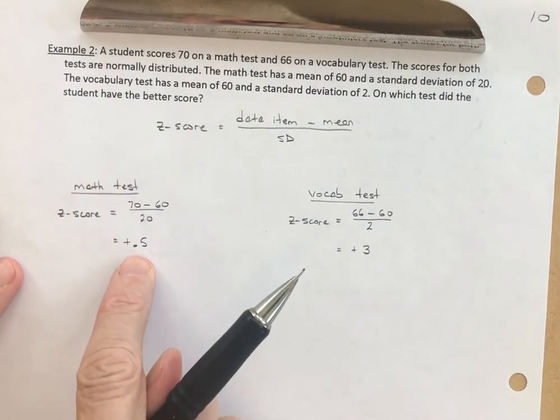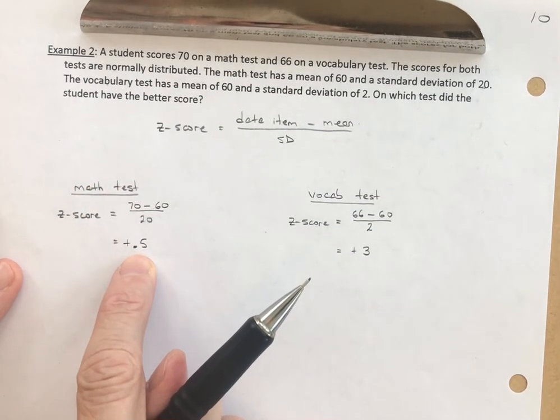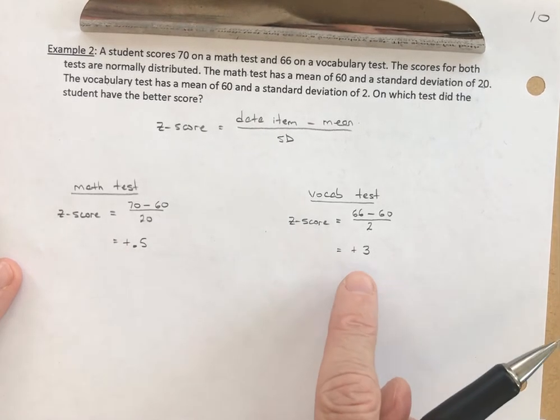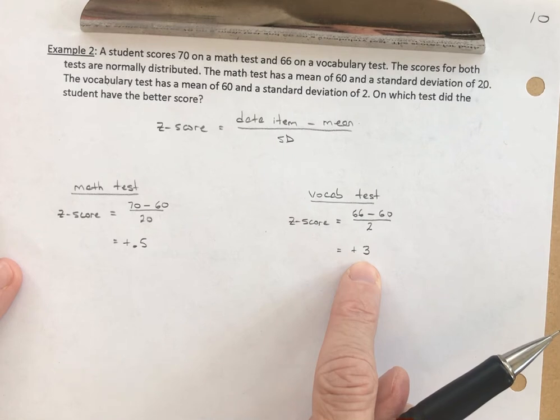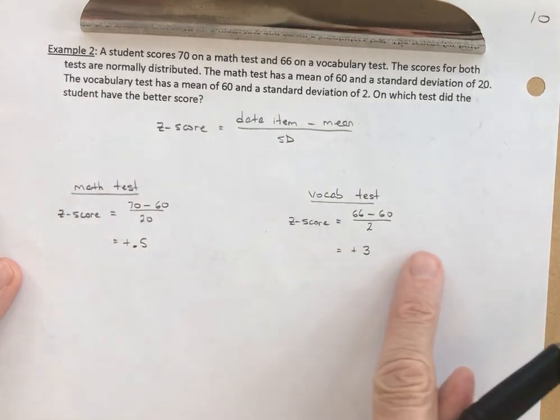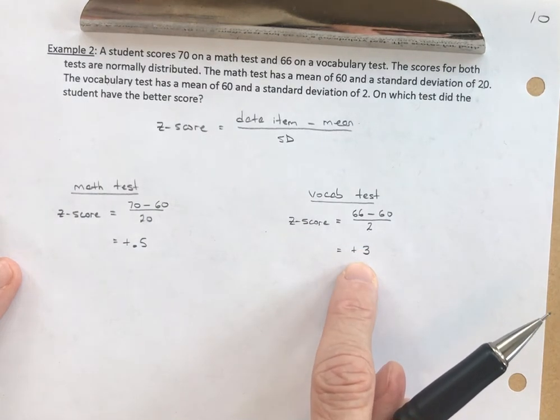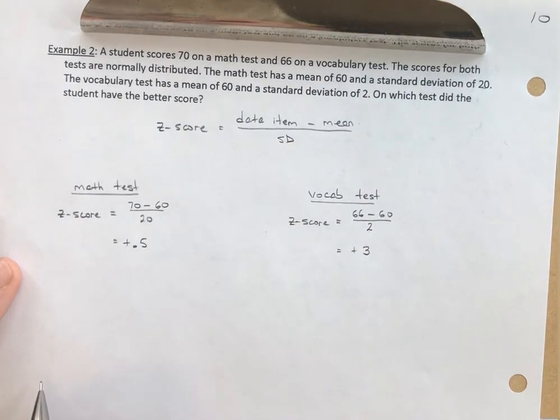So on the math test, this student was only 1/2 of the standard deviation above the mean. On this test, the student was 3 standard deviations above the mean, way up there relative to everyone else. So here's the better score. Okay, let's take a look at this graphically.